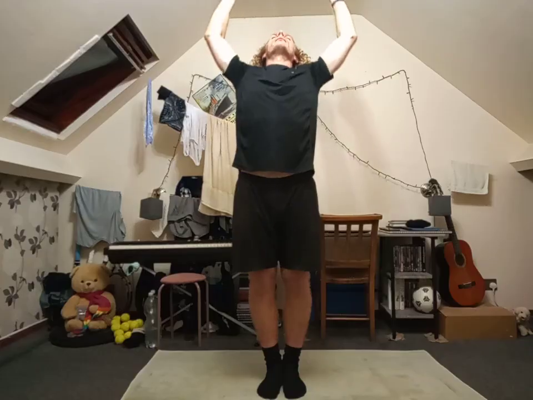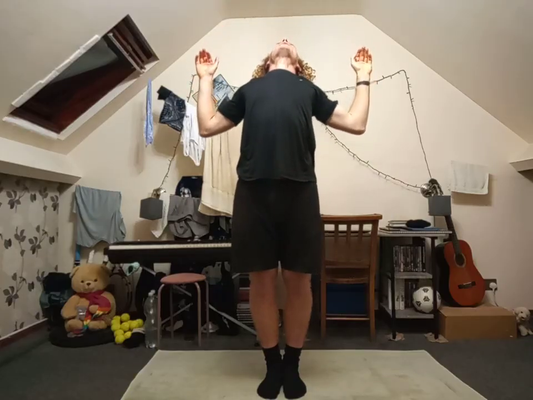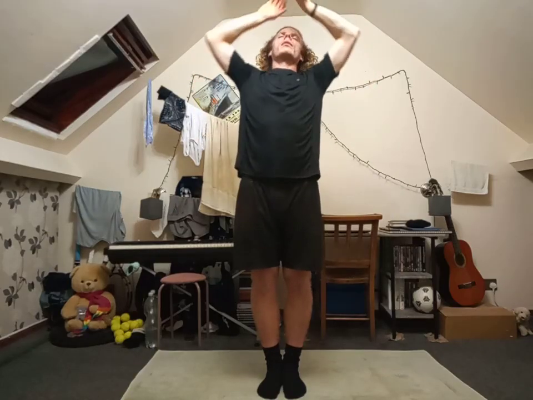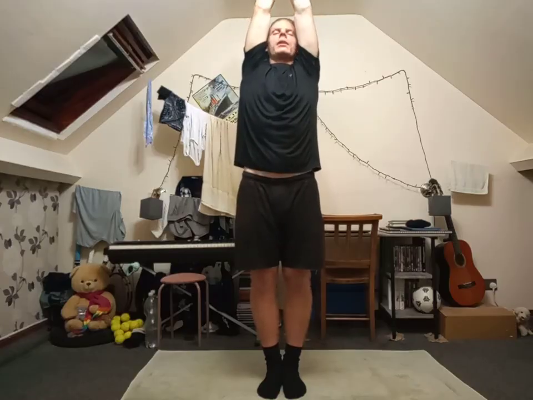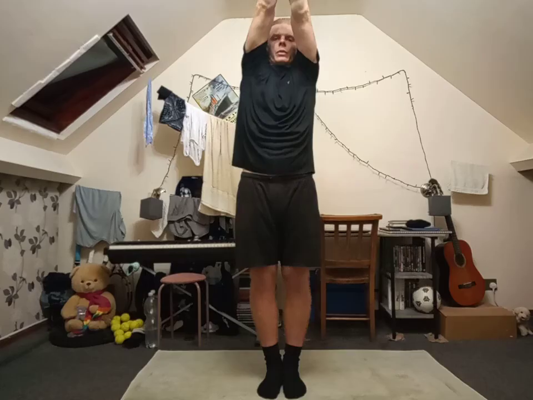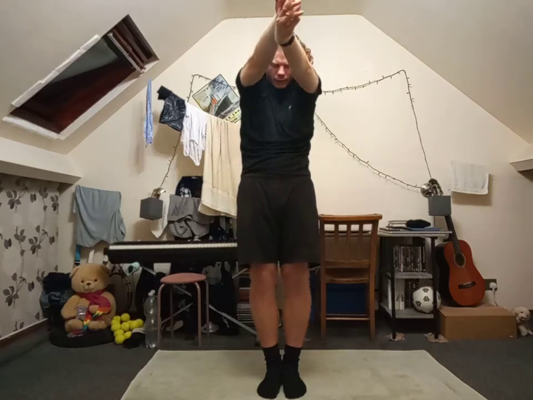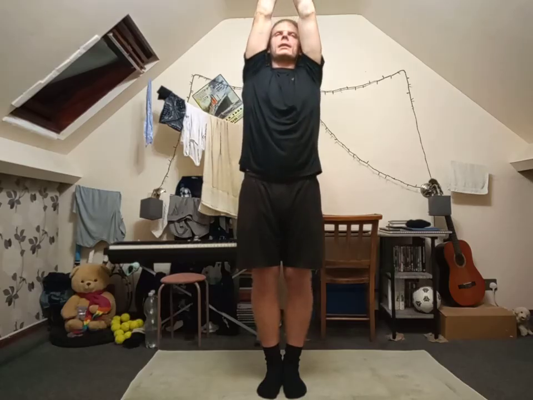Again in, up with the arms, and out and back. Draw the shoulder blades together, open the chest to the sky. Breathe in, over, cross the arms, intertwine the fingers, reach high, and out, reach in front, hollow the back. Again in, and the last exercise, open.